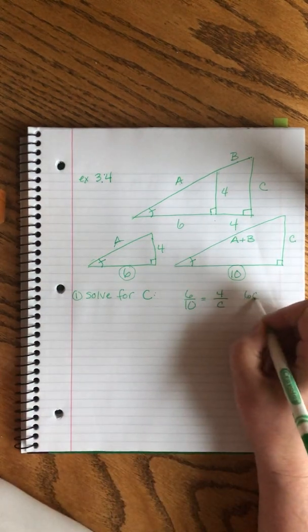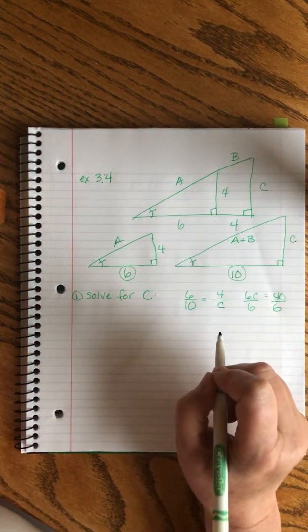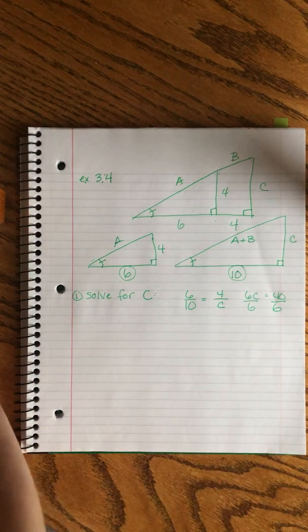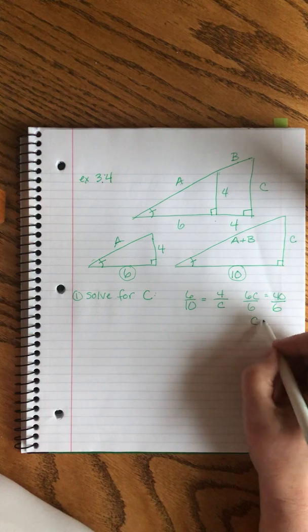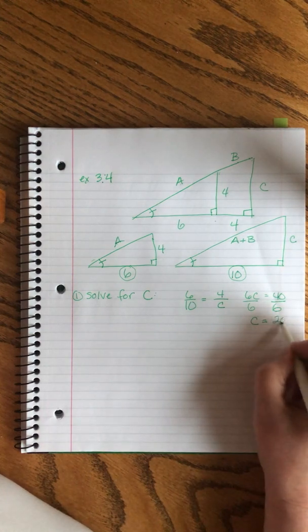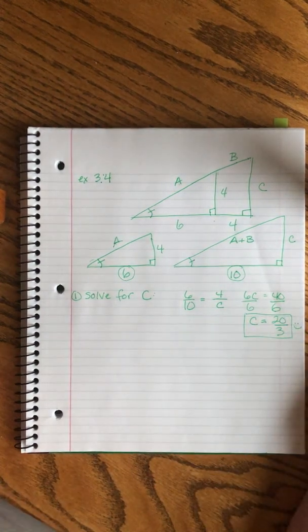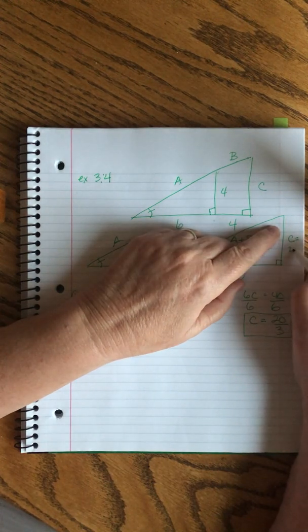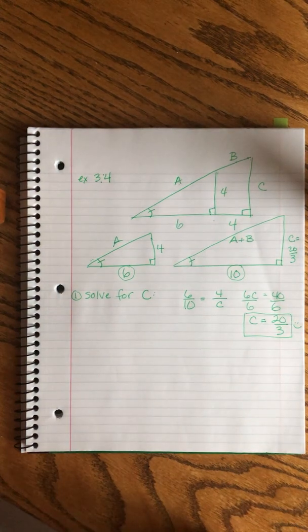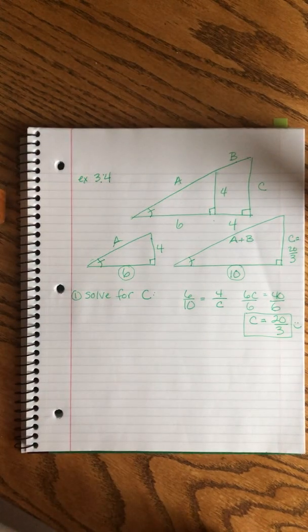Okay, so then I get 6C equals 40. I divide by 6, and I get that C equals that reduced to 20/3. And John's going to stick with fractions this time. He knows what's up. Okay, so now I've got C figured out. C equals 20/3. Now I look at my situation here and I go, well, I don't have either one of those sides. That's a problem. I need to find one of them.